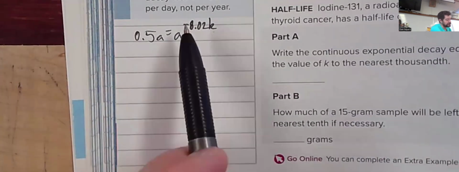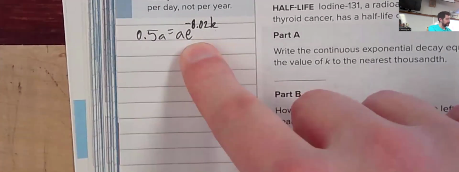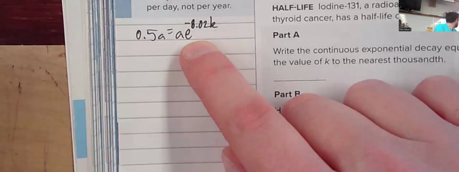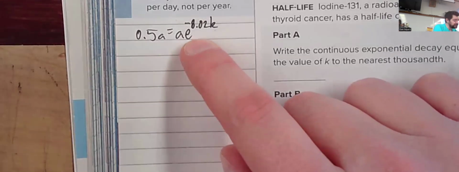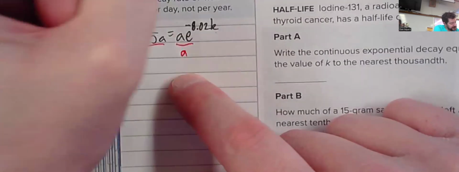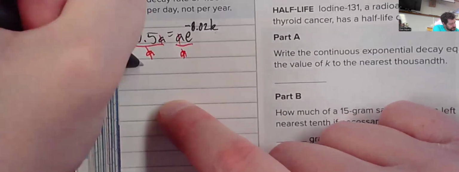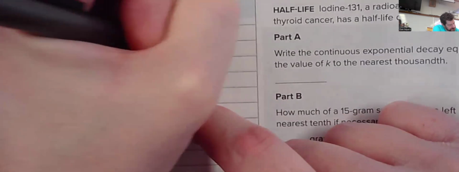So that is important when we're talking about decay. All right, so what do we do to isolate our power? We have to get e to the negative 8.02k by itself. Divide by a. We'll divide each side by a. The a's cancel out on both sides, which gives us 0.5 equals e to the negative 8.02k.